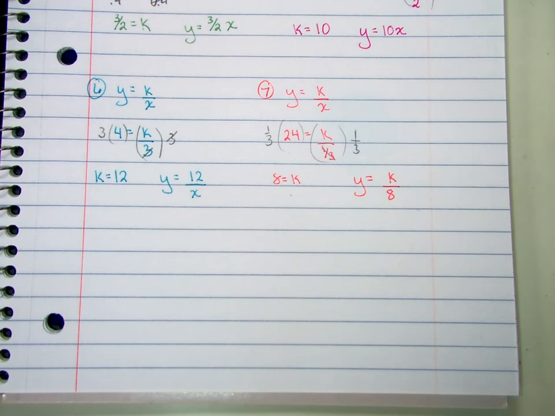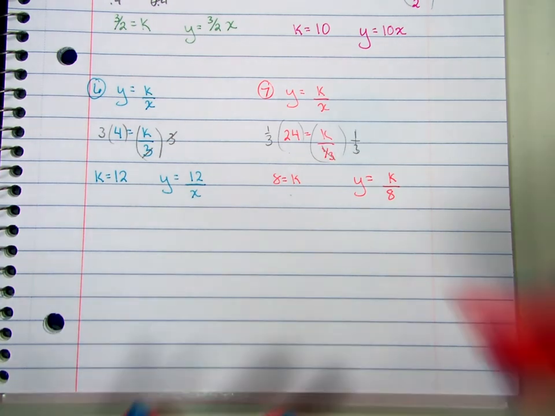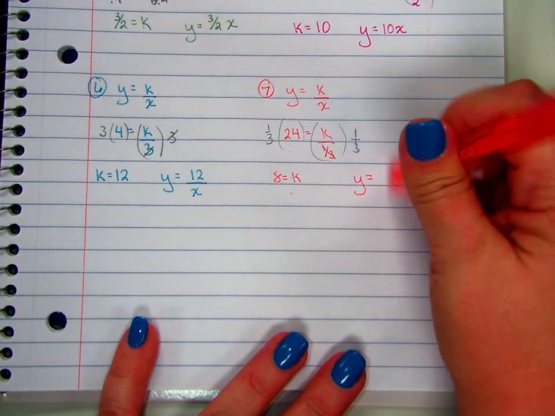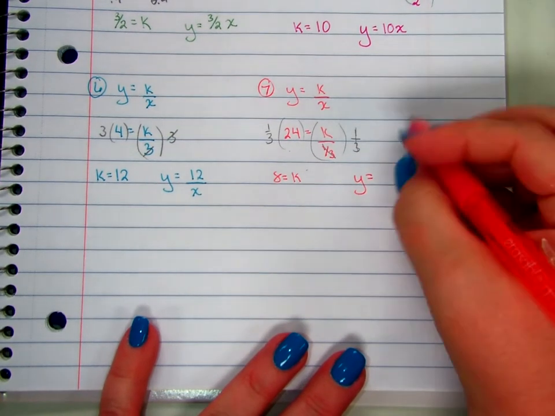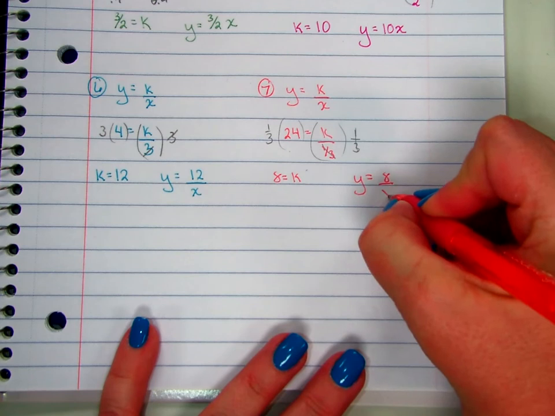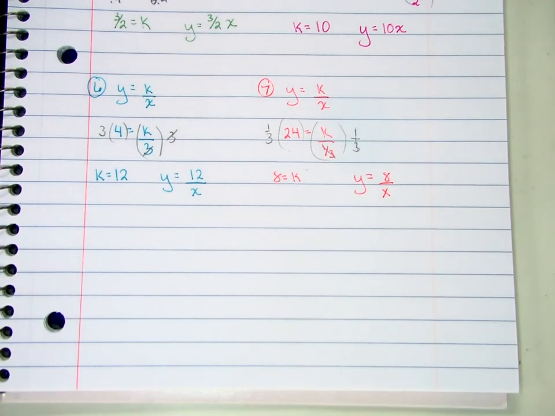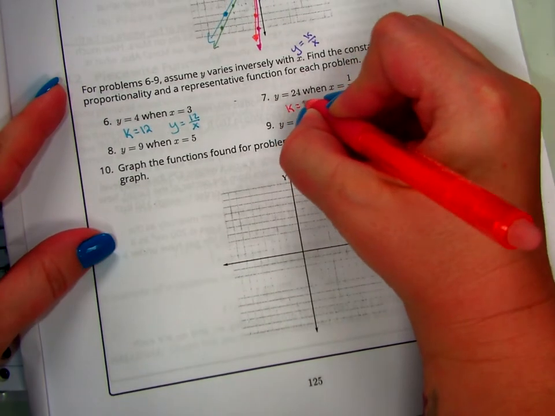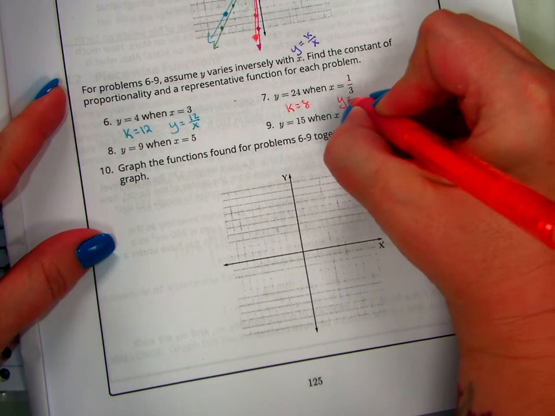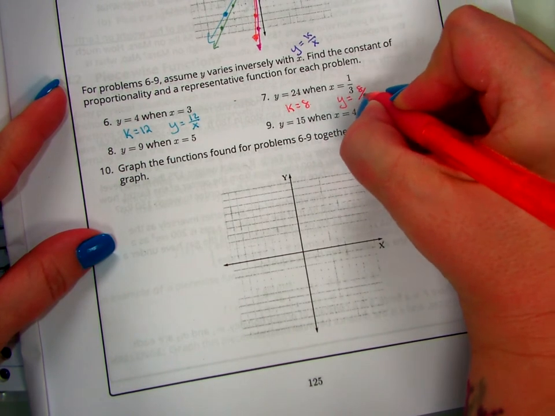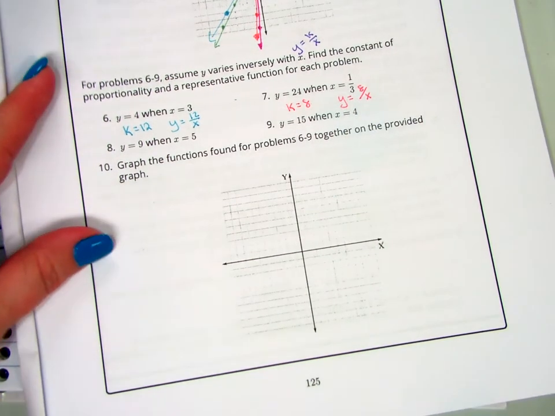We're solving for k. Wait, why did you substitute the k to x? Oh, you're right. Sorry. You're right. We solve for k. That means the 8 goes in for k over x. That would have been hard to graph later if we didn't have an x anymore. All right, so k equals 8. And y equals k over x.